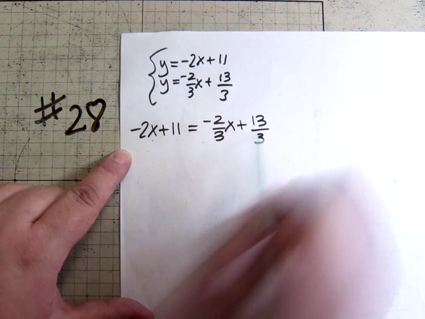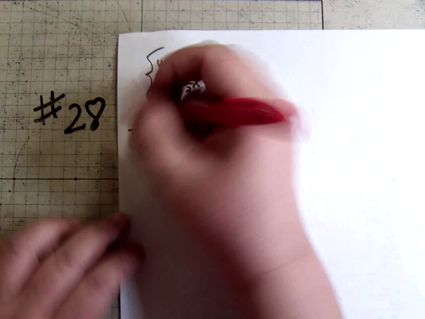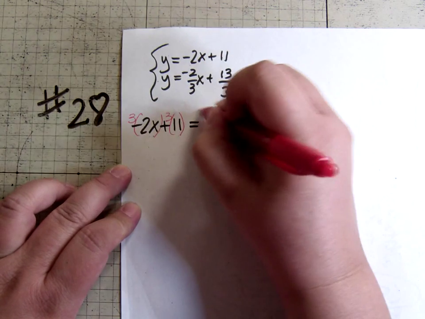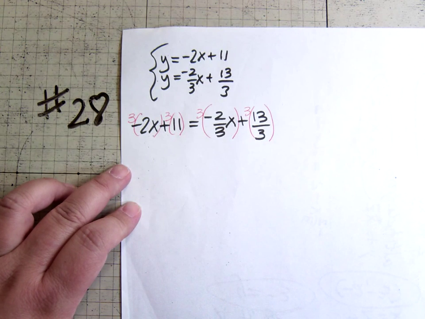Helpful hint: anytime you have fractions in an equation and you don't want them, find a number that all the denominators go into, kind of like a common denominator. Here that would be 3. And you take your 3 and you multiply every single term all the way across by 3. In other words, 3 times this, 3 times this, 3 times this, 3 times this, 3 times everything.